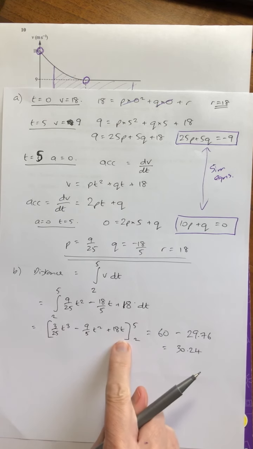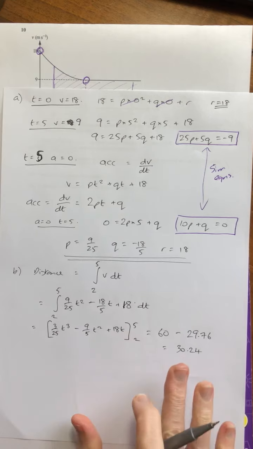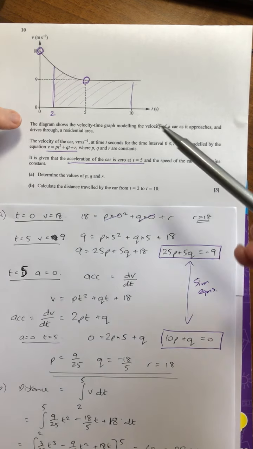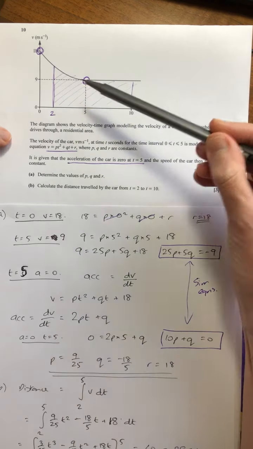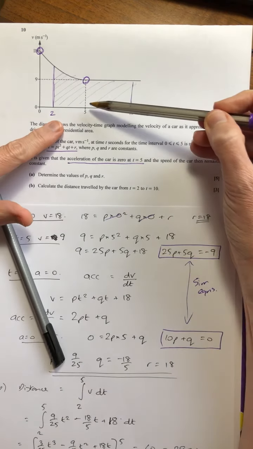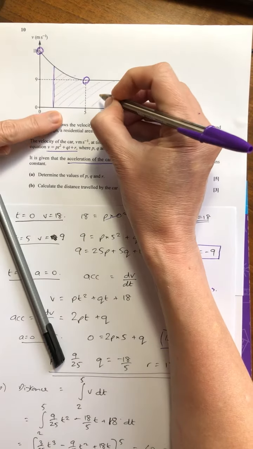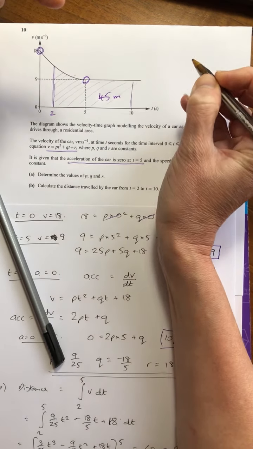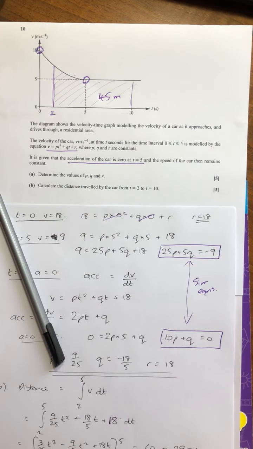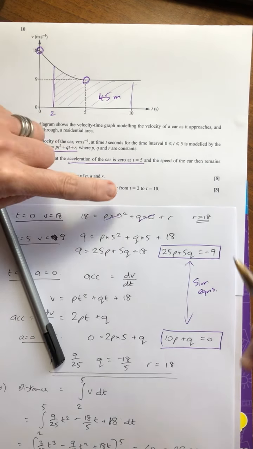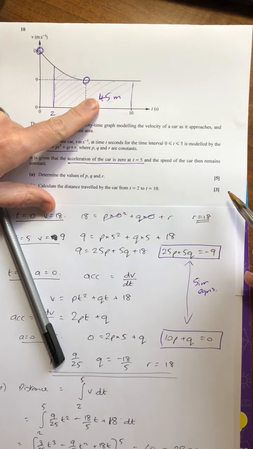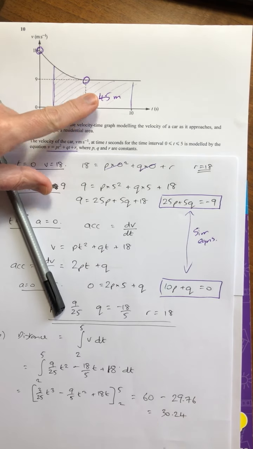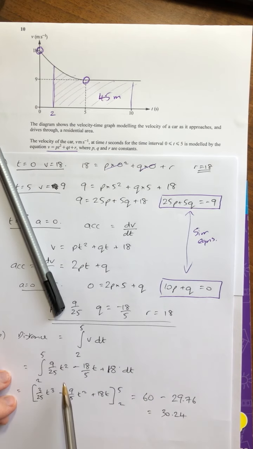But I want to make the point. This is really quite a lengthy process. We've only got 3 marks in total for this question. And when I tell you that one of those marks is for finding that area, which is, of course, 5 times by 9, so you get 1 mark just for calculating 45 metres. You get 1 mark for adding that area plus that area. So you only actually get 1 mark for all of that.